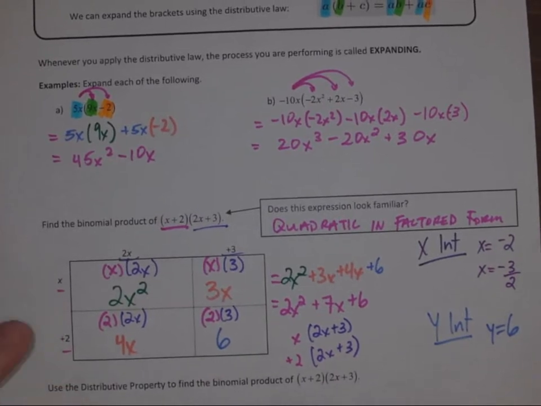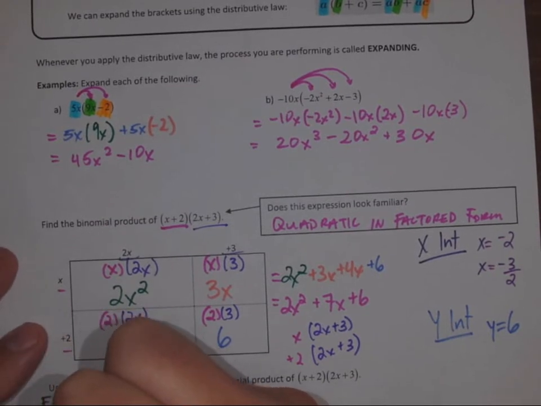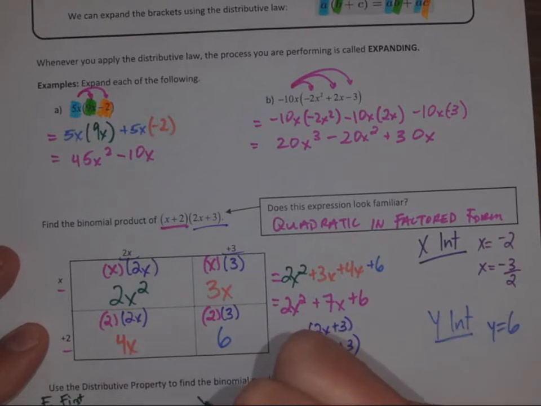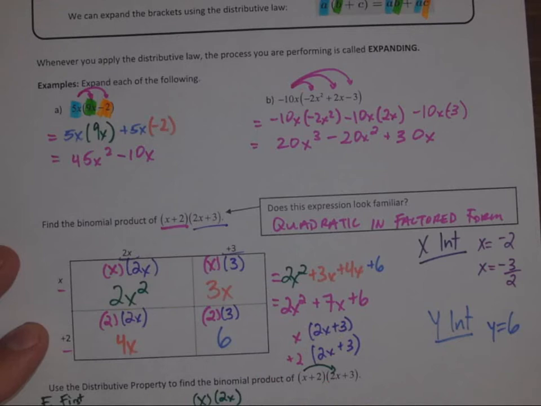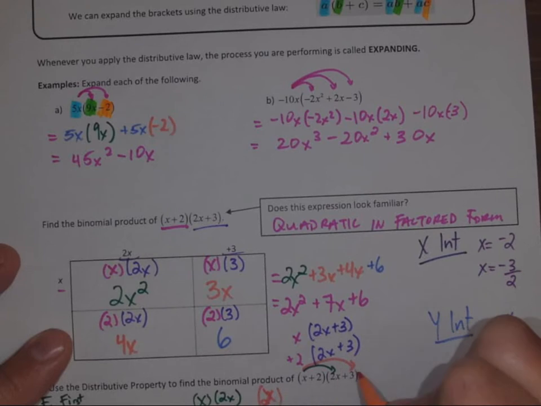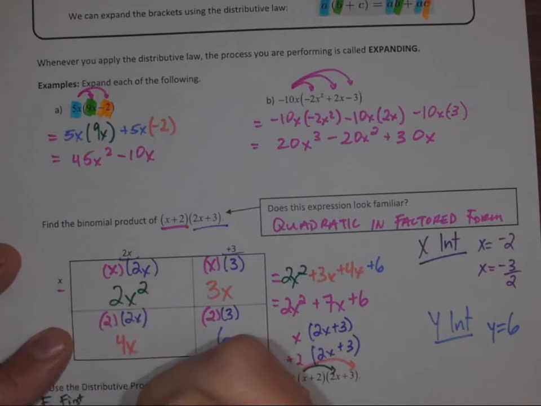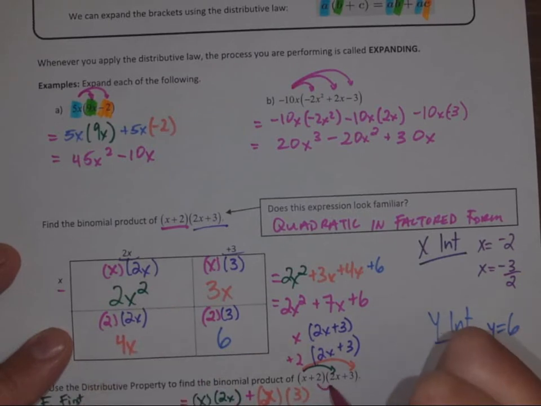So the first thing I'm going to do is follow this acronym, FOIL. F stands for first. I'm going to go first times first. X times 2x. And then I'm going to go O. O is for outside. I'm going to take the first in the first bracket times the last in the second bracket. I'm going to have x times 3. And because these are separate terms, I need an addition sign in between. Then I'm going to go inside. I for inside. So I'm going to take the inside ones that are touching, and I'm going to have 2 times 2x.